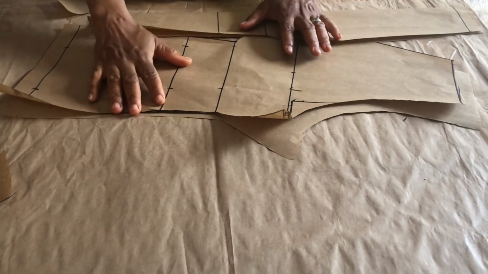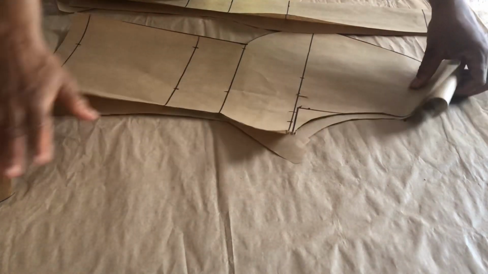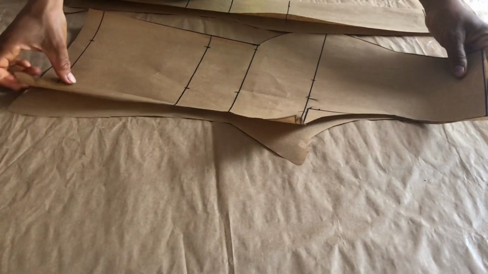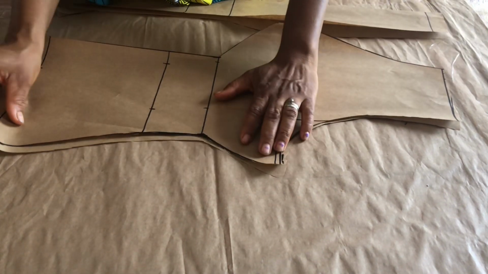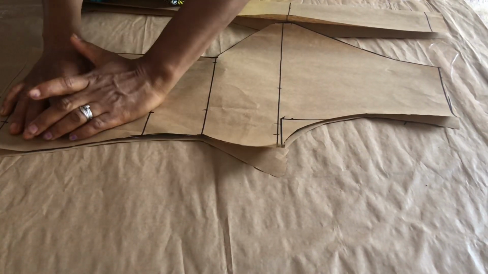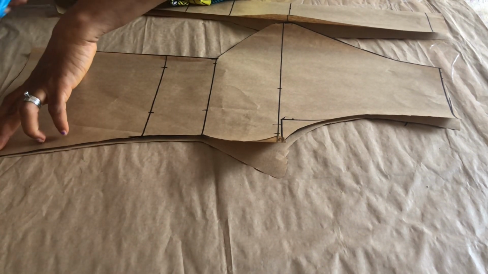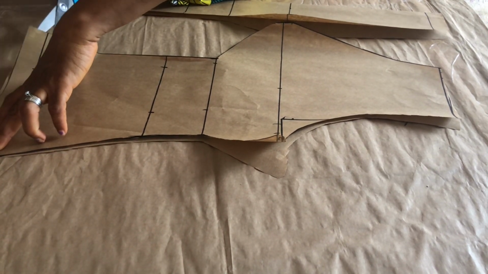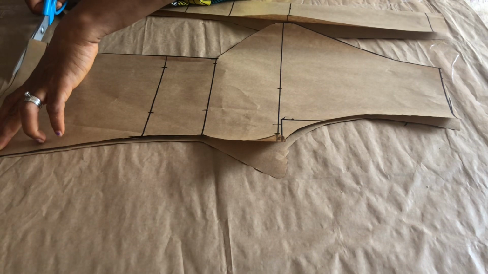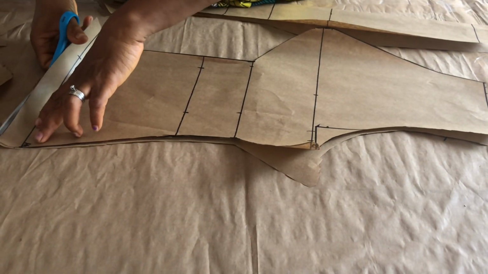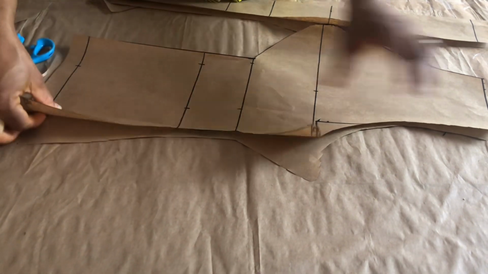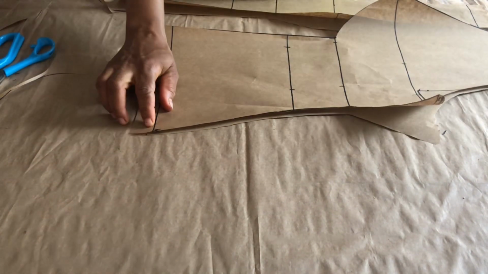This is the front panel of the blouse. Let's trim off this excess here. Let me trim it off here. This excess. Okay, and there's something I want to show you.